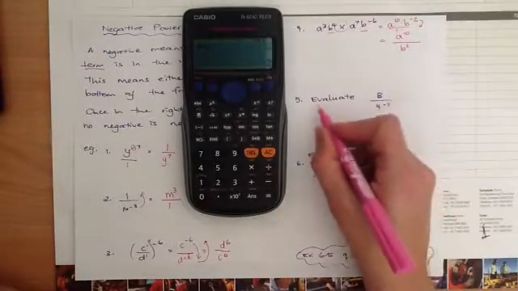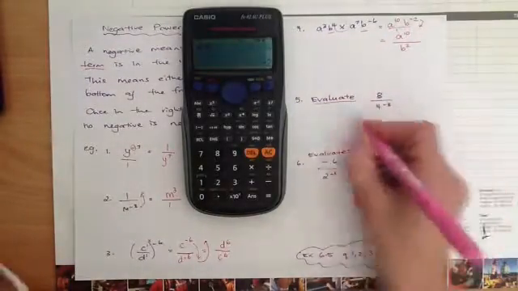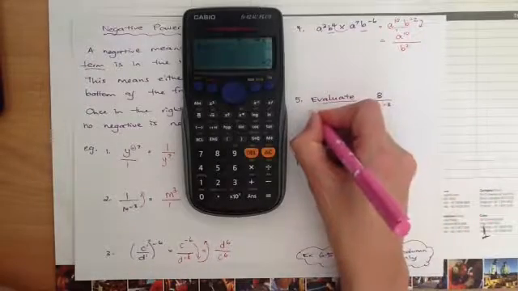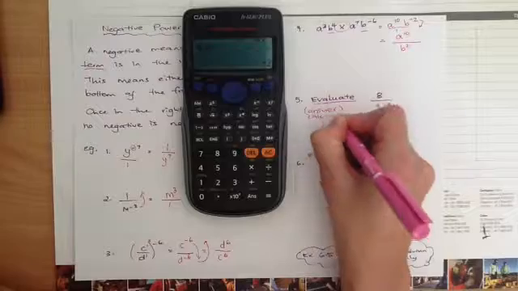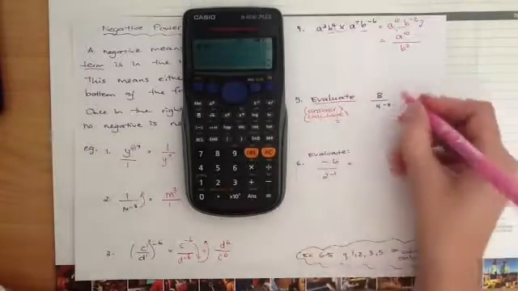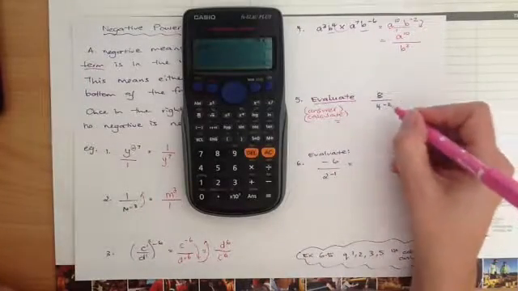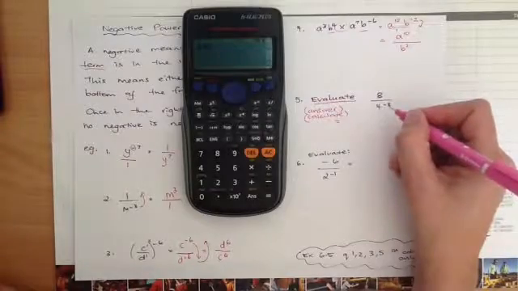Let's have a look at number 5. Number 5 is asking us to evaluate. Evaluate means to find the answer, and generally that means we need to use our calculator, and it means that what we have are numbers with powers. So it means we can actually get an answer.